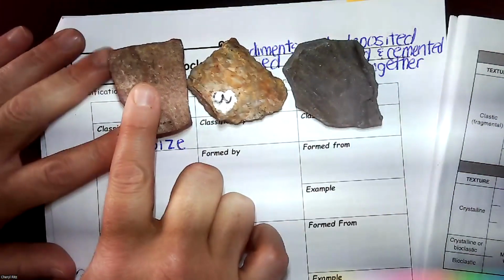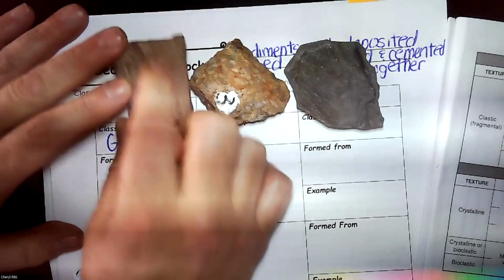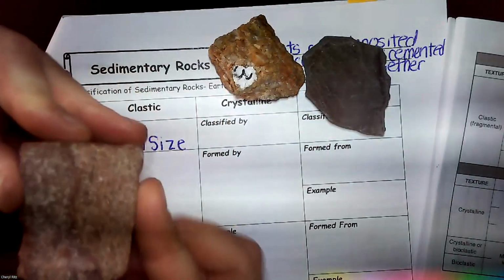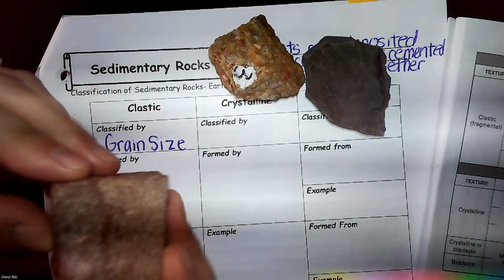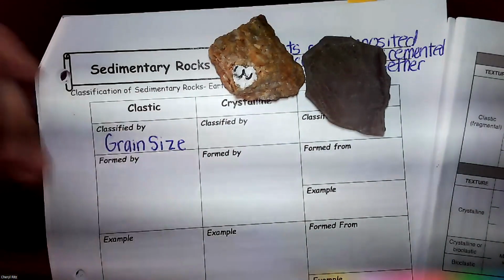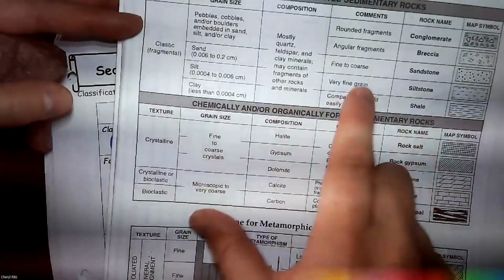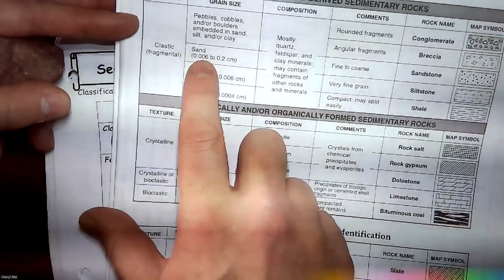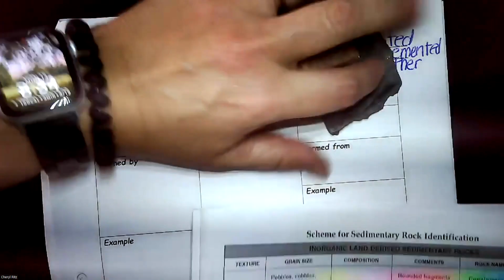So are these. This one is sandstone. When you touch this one, it almost feels like sandpaper. Why would this feel like sandpaper? Because sandstone is literally sand that gets glued together. So we talked about that the other day. So these are clastic rocks.